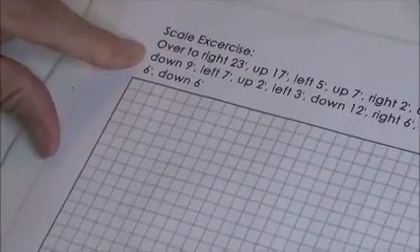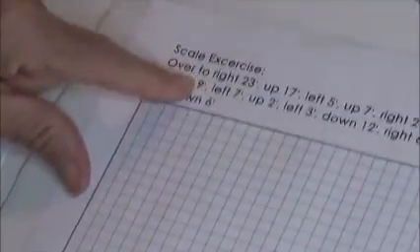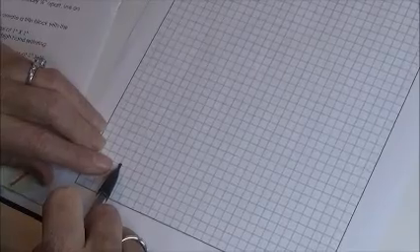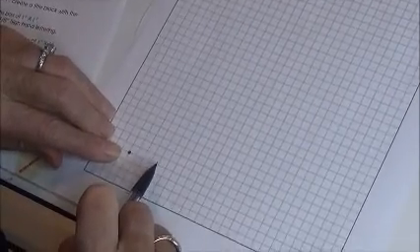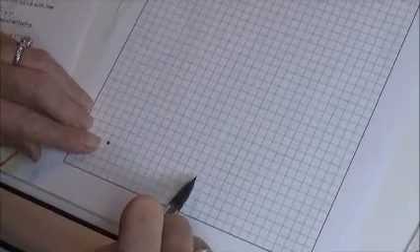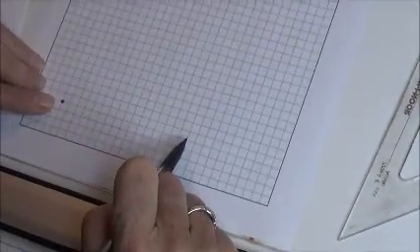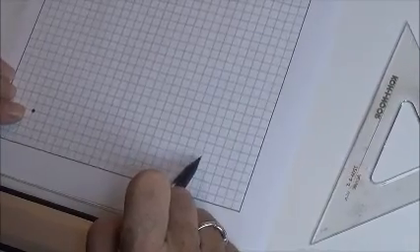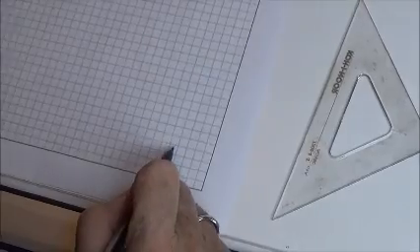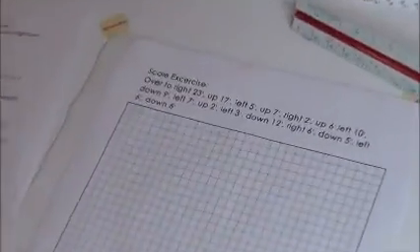So this kind of gives you a little puzzle. You will start right at the dot and it tells you what to do. And it says over to the right 23 feet. You will go 1, 2, 3, 4, 5, 6, 7, 8, 9, 10, 11, 12, 13, 14, 15, 16, 17, 18, 19, 20, 21, 22, 23. That is the distance. Continue to follow the instructions.